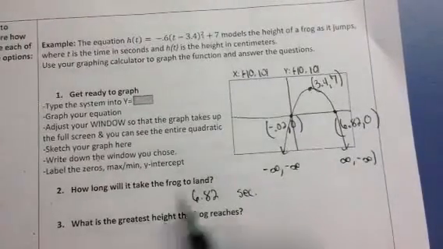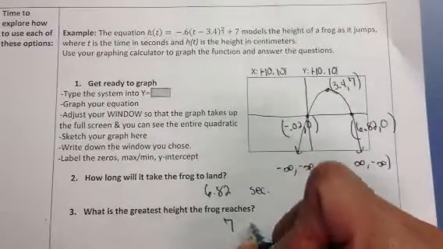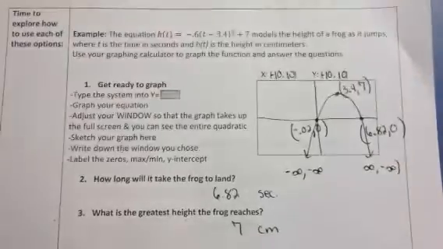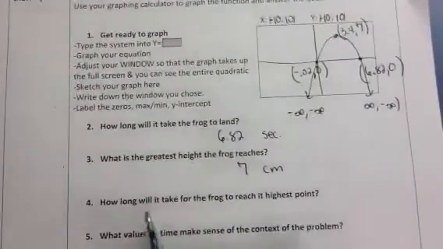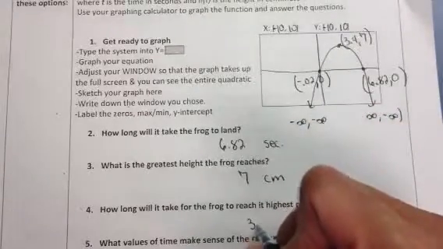What's the greatest height the frog reaches? That's the 7. That's the y. So 7 centimeters. Do use your correct units. And how long will it take for the frog to reach that highest point? 3.47 seconds. Same spot.